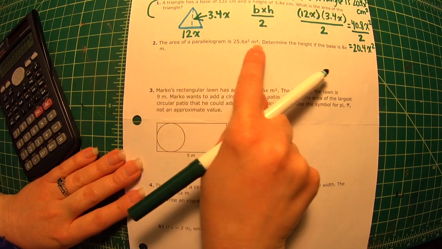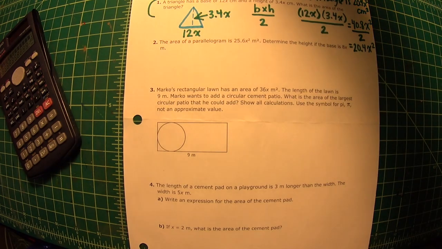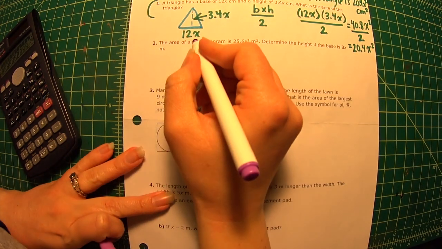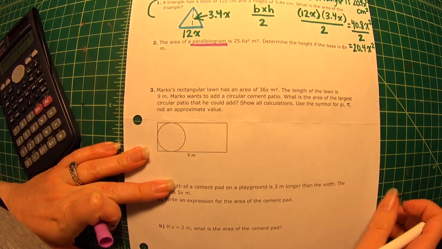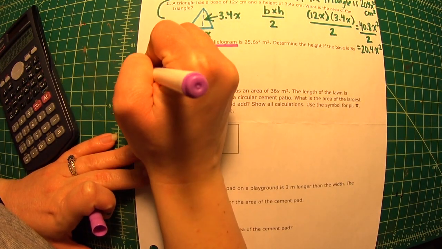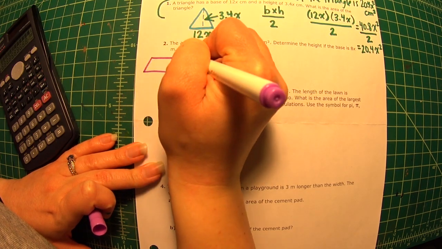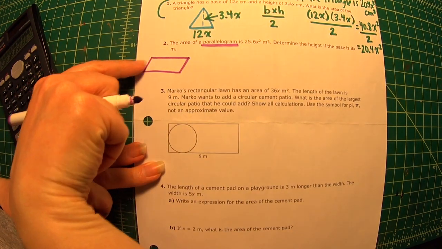So the area of a parallelogram is 25.6 x squared meters squared. So parallelogram, let's actually sketch this out. A parallelogram is basically just a rectangle that's been kind of pushed over to the side.